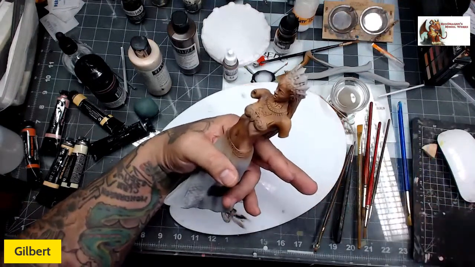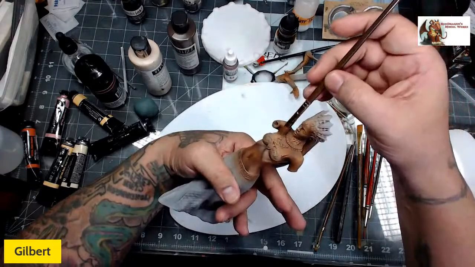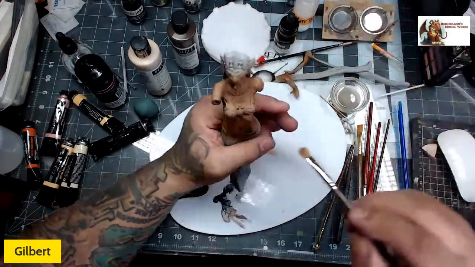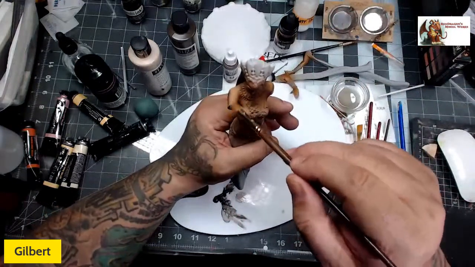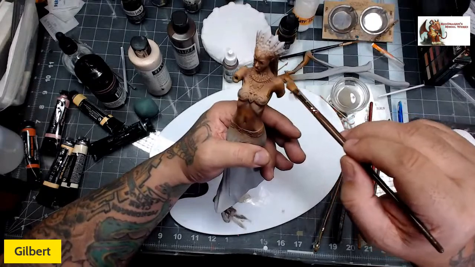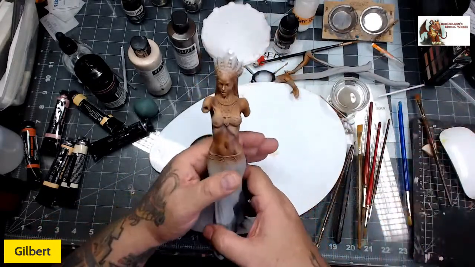That's rough, man. I need something softer than that. There we go. There's my baby. Nice and sable. There we go. Just feather that right around. So there we have it so far.